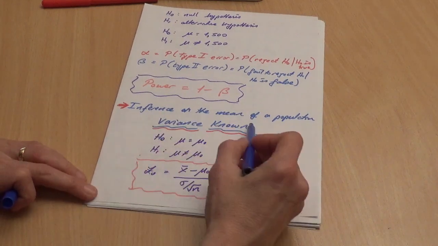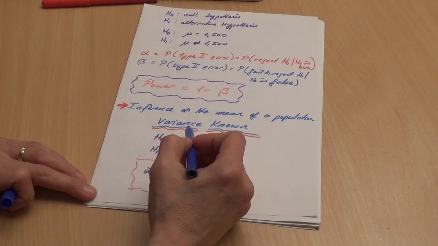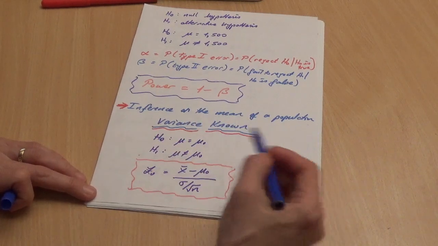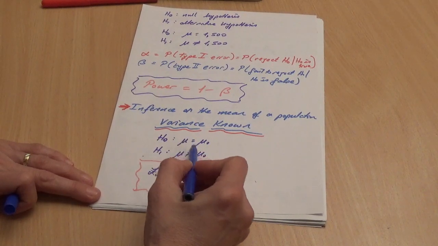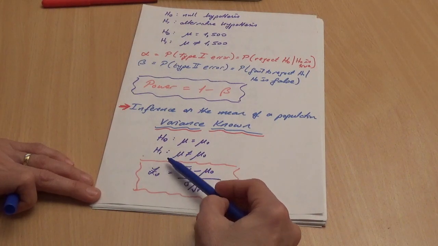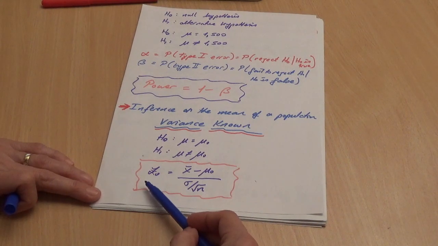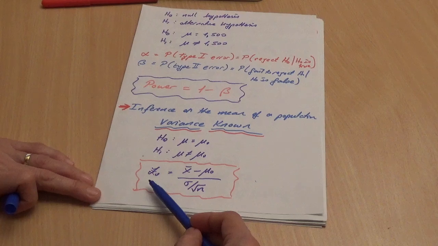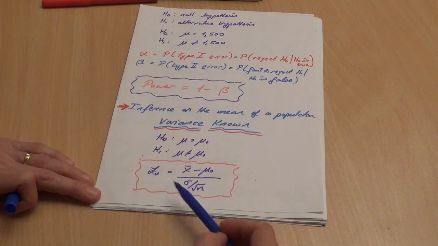So, inference on the mean of a population. How do we calculate when the variance is known? How do we make inference on the mean of a population? We write the hypothesis testing. H0: mu is equal to mu 0. And the alternative H1: mu is not equal to mu 0. So we need to calculate the z-value in order to either reject or accept the hypothesis. And our formula for this one is like this.